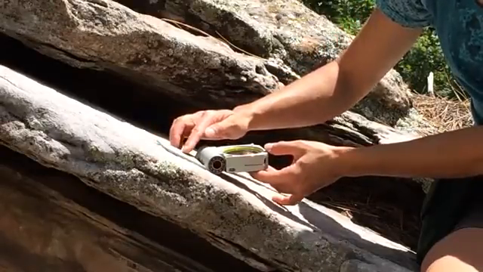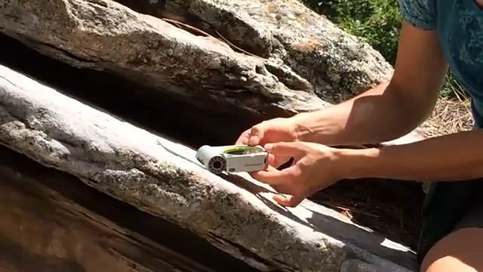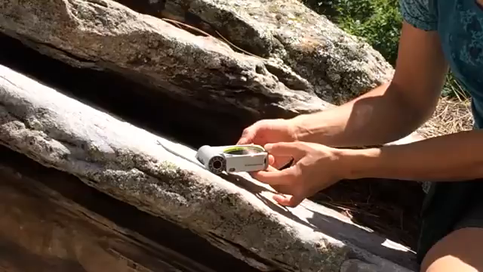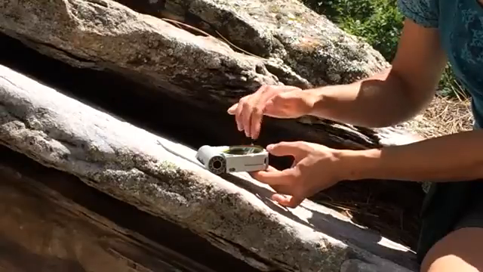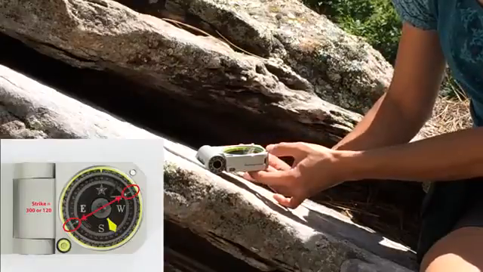So when the compass face is level, press and release the needle button 3 times to allow the magnetic needle to reset. Then strike can be read off of either end of the magnetic needle, since strike has 2 possible correct directions.